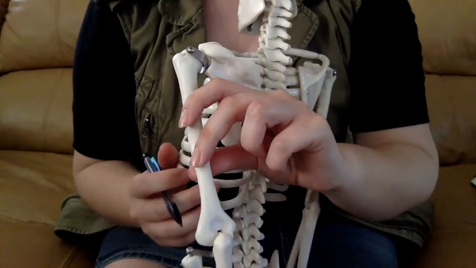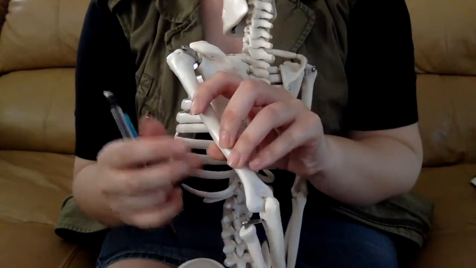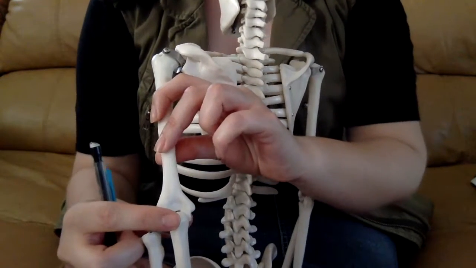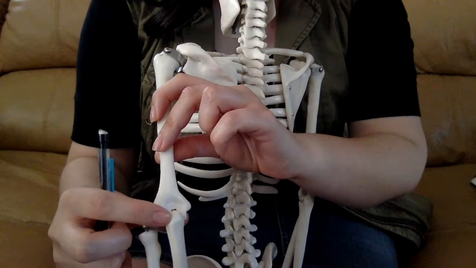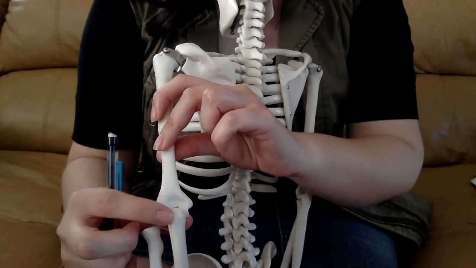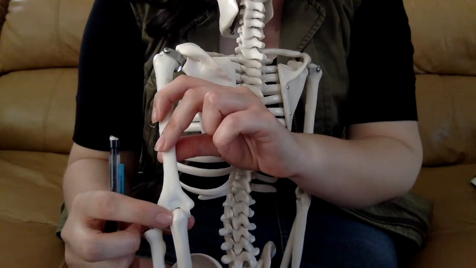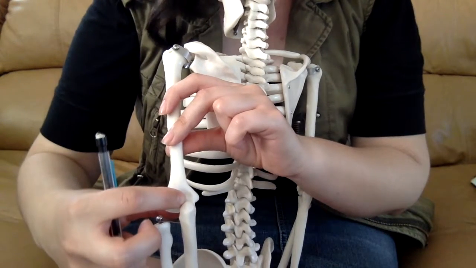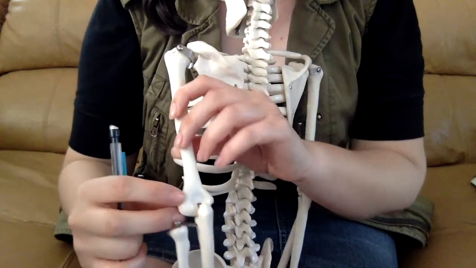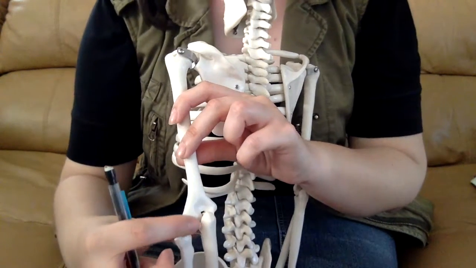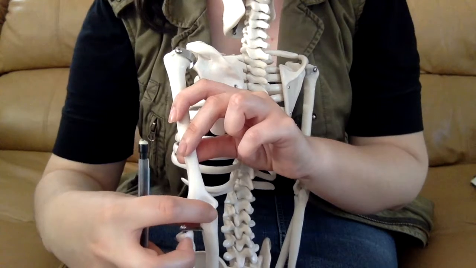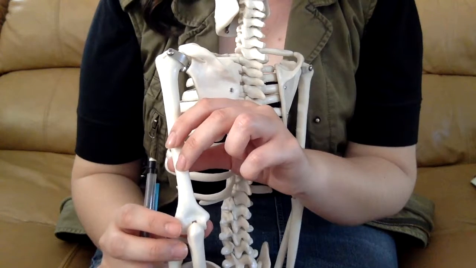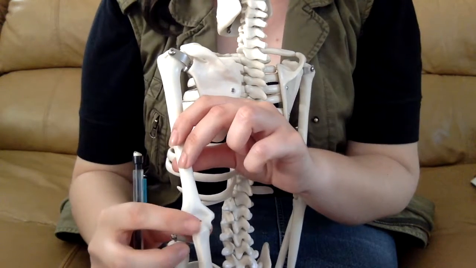We then have the olecranon, which is a point of the elbow, which is this point right here, the olecranon fossa, which is this little dip here next to the trochlea, which looks like a little bar that goes across. Can't see it there. And the olecranon fossa allows the ulna to move freely as well.